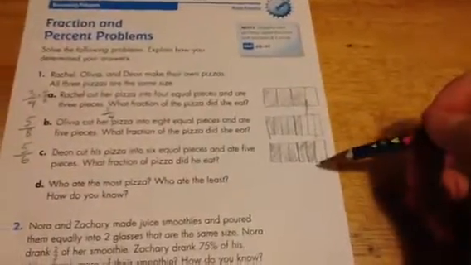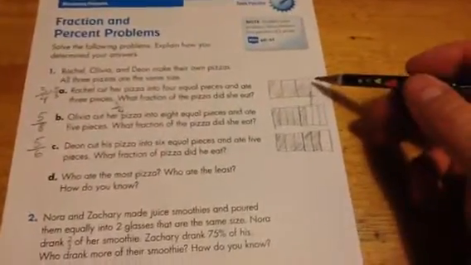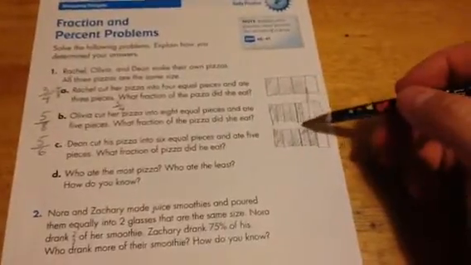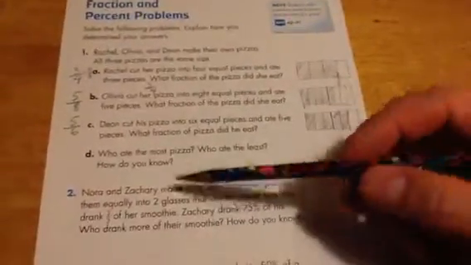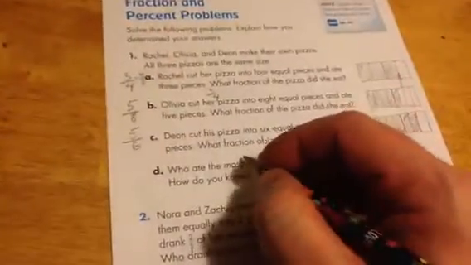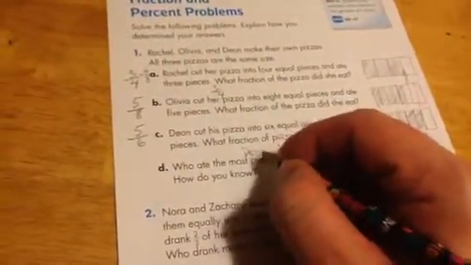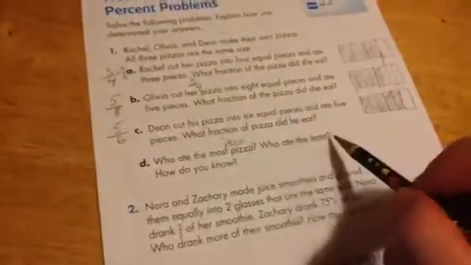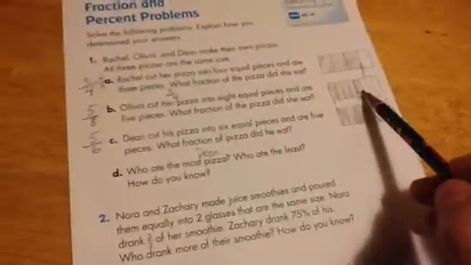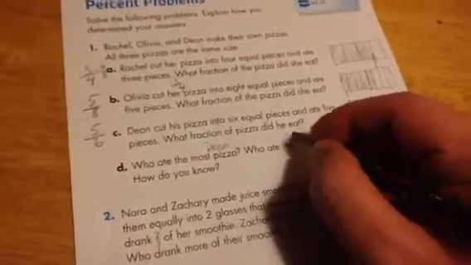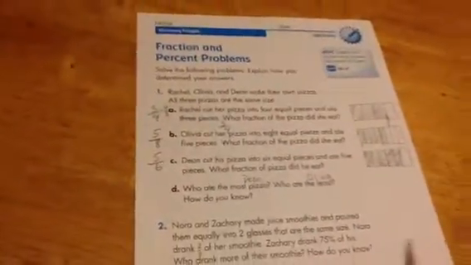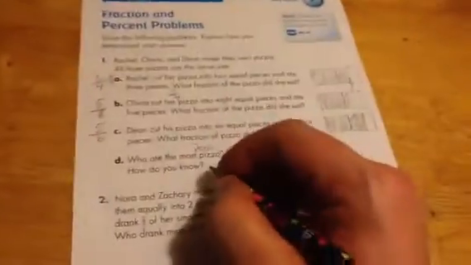And it kind of looks like Dion ate the most if they end up asking that. Or that Olivia ate the least if they end up asking that. And actually it says, who ate the most pizza? I kind of answered above, that's Dion. 8, 5, 6. Who ate the least? They did ask that too. It's Olivia. How do you know? Well, for this one, my explanation is see picture.